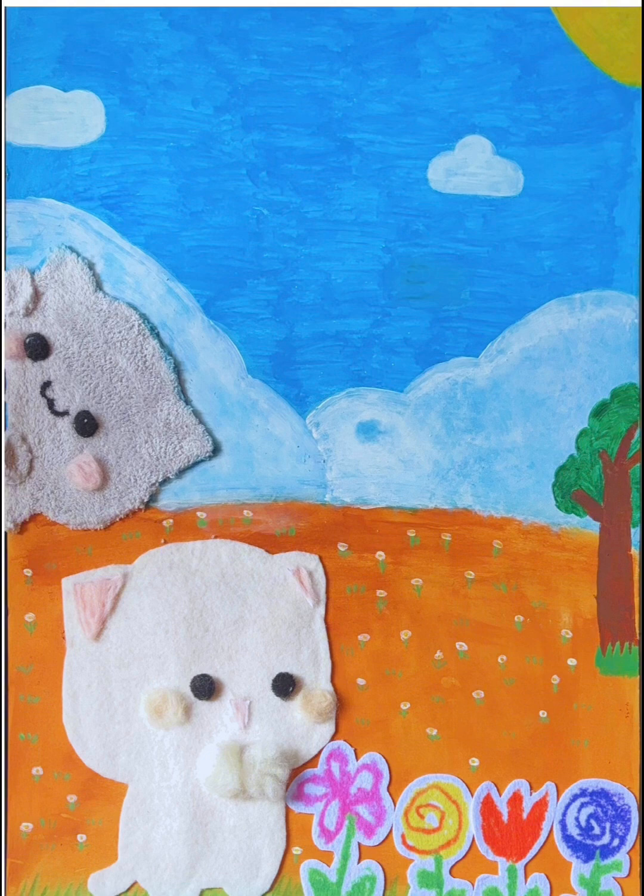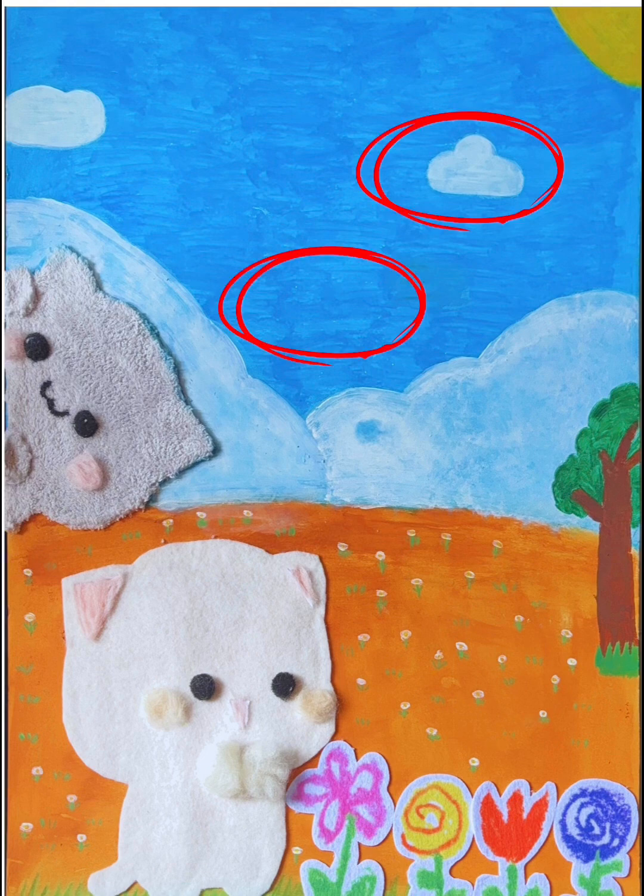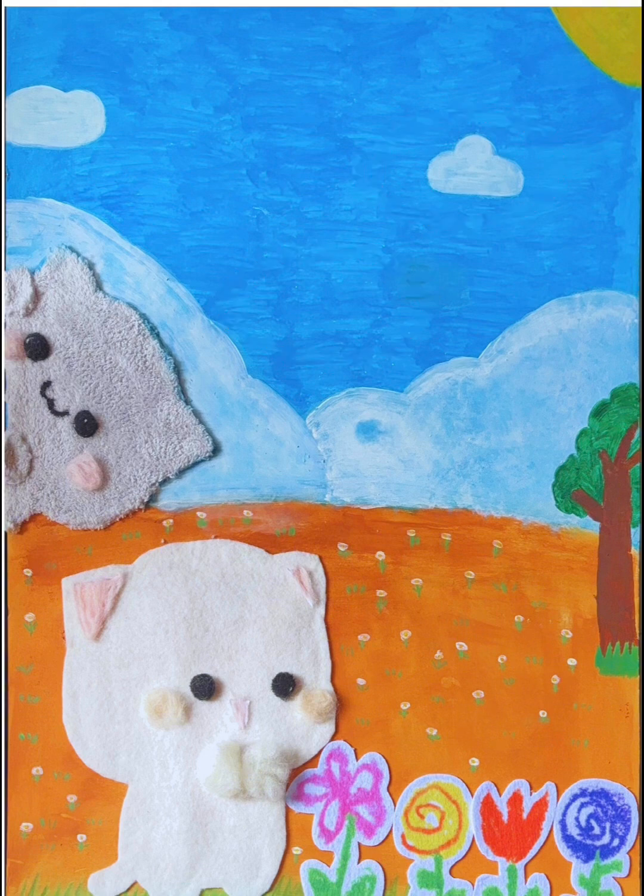I use a color theory, which are the primary, secondary, and tertiary color. I also add a value for color, which are the color of sky and the cloud. And I also use a color psychology, which is warm for the ground and the cool color for the sky.